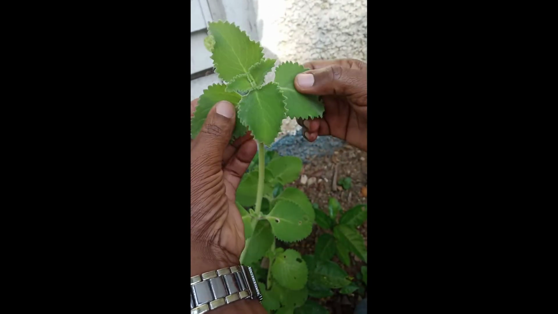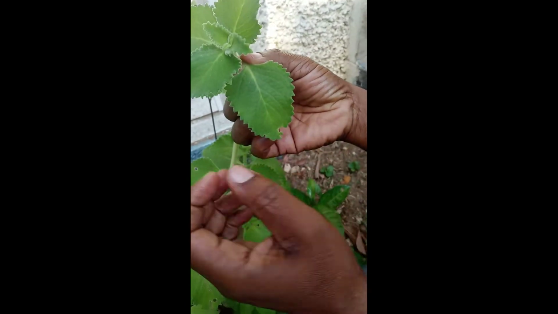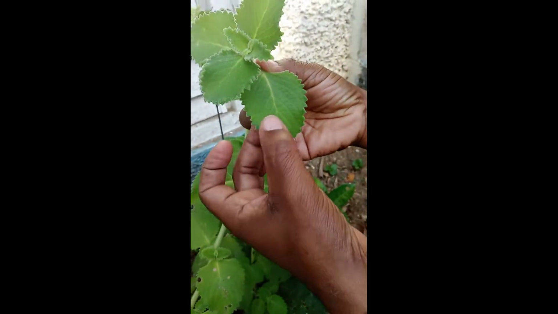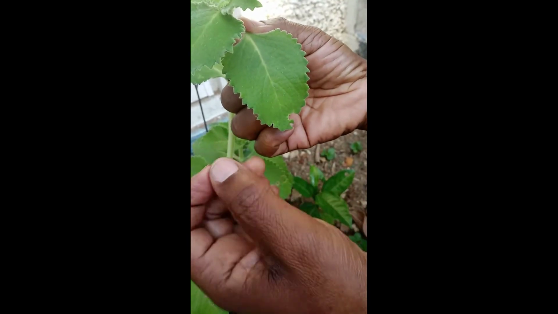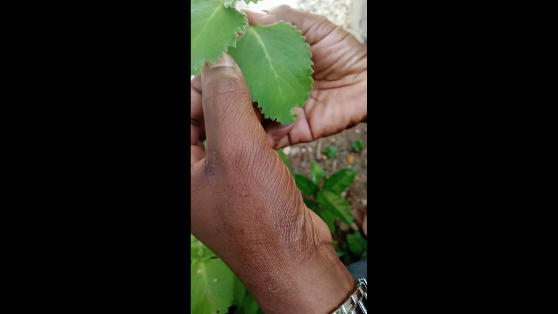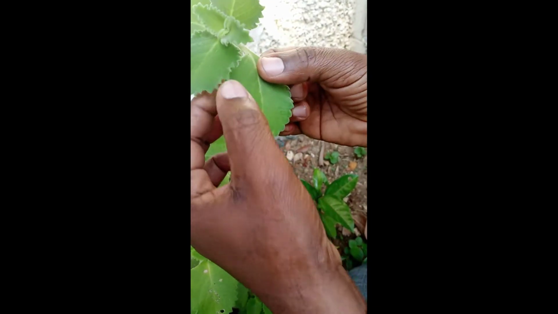The leaves oppose each other, so they are on opposite sides of the stem. And the leaf has a network of veins. It is spear shaped and the edges are toothed.